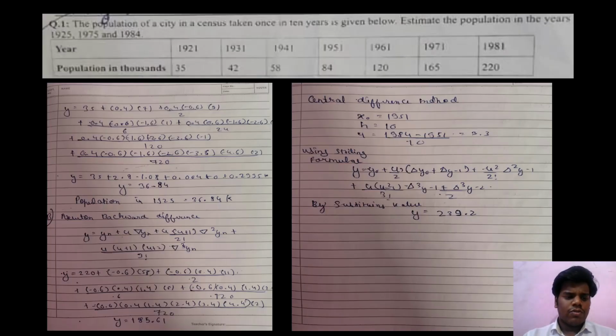Now move to the Newton backward difference. We have the formula y is equal to y n plus u into reverse delta yn plus u into u plus 1 upon 2 factorial into reverse delta square yn plus u into u plus 1 into u plus 2 into reverse delta 3 yn upon 3 factorial.